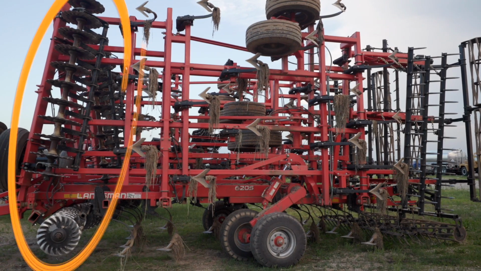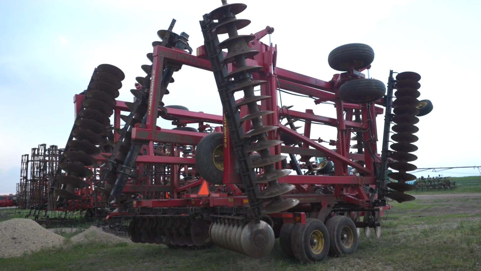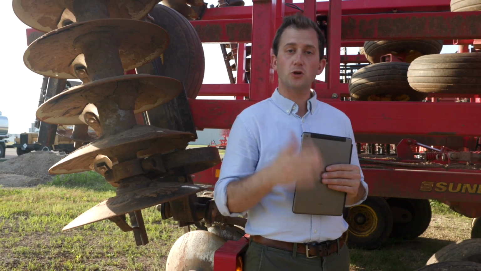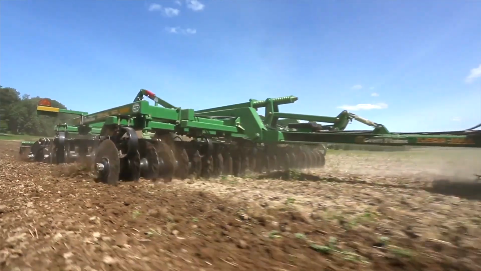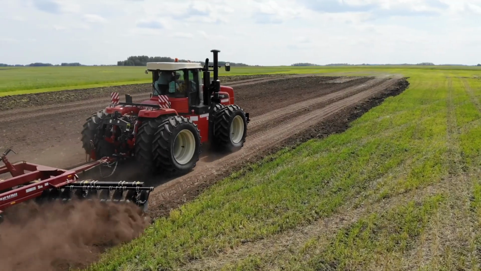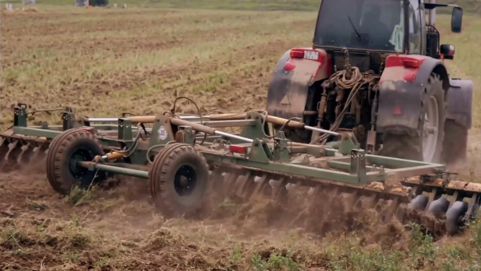It might be a single gang on the front of another tool, or it might just be its own tool because it's going to be doing so much work so much of the year. Discs are usually going to be our first action. What they do is they're going to slice the soil. They're going to move it side to side so that we have some mixing of the soil, and they usually run between 3 and 8 inches deep.